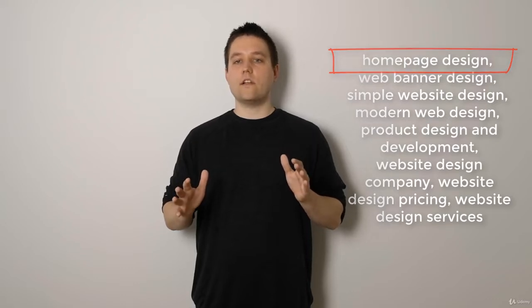We would like to gain organic traffic for this keyword. We don't have any page or content currently that was specifically created to be ranked for this keyword. We will create a blog post for this purpose. Alternatively, you could create a landing page, for example, homepage design section under services section.